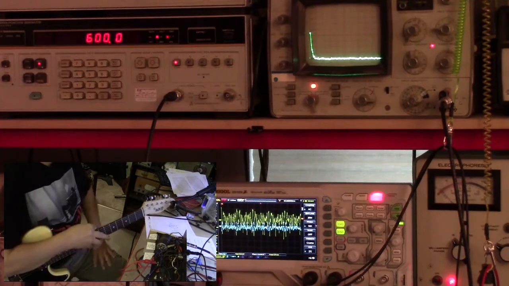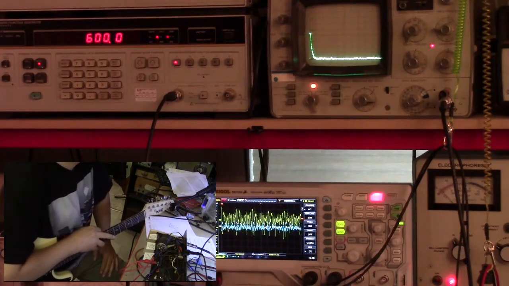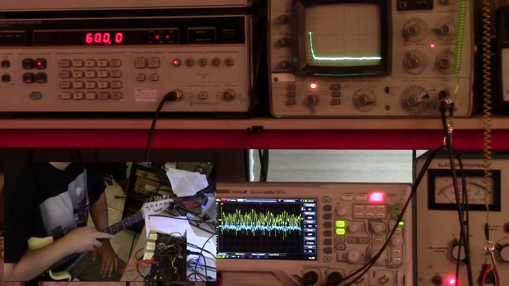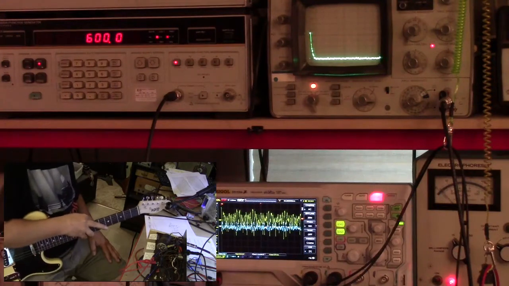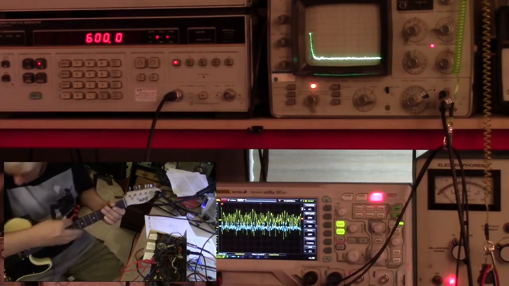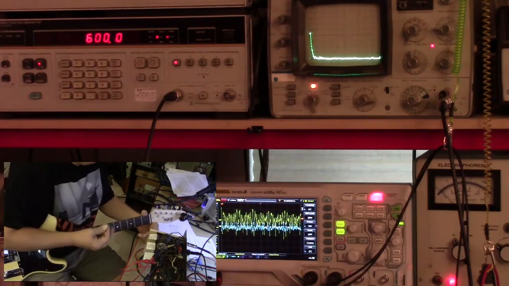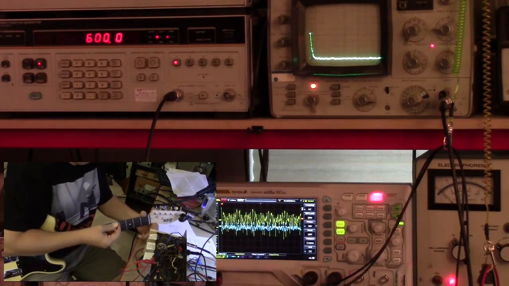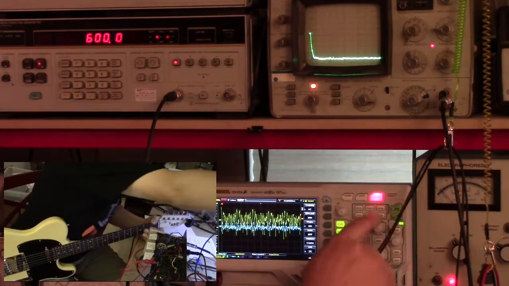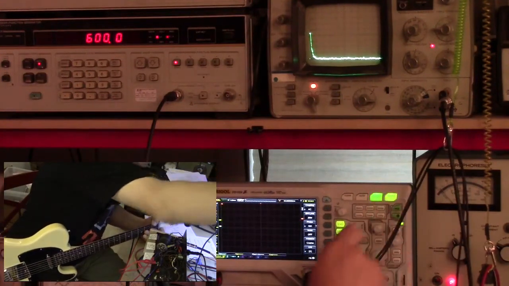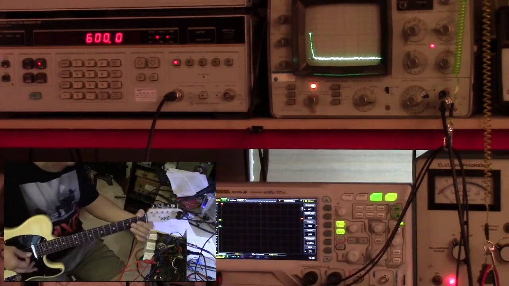All right, peak to peak on this guy is 944 millivolts, so we're getting 152 volts out. All right, so how about some single notes? Because the documentation, if you read books, they say Teles put out 50 millivolts. Well, I think this guy is going to do a lot more than that.